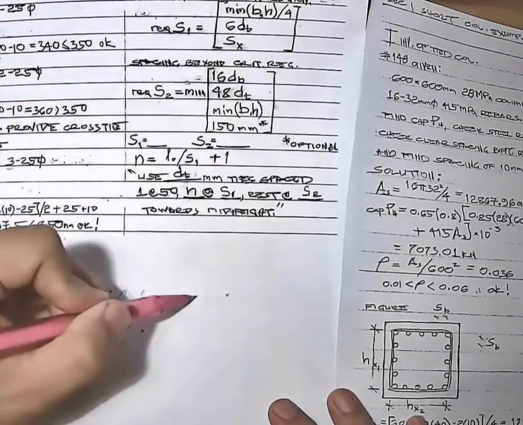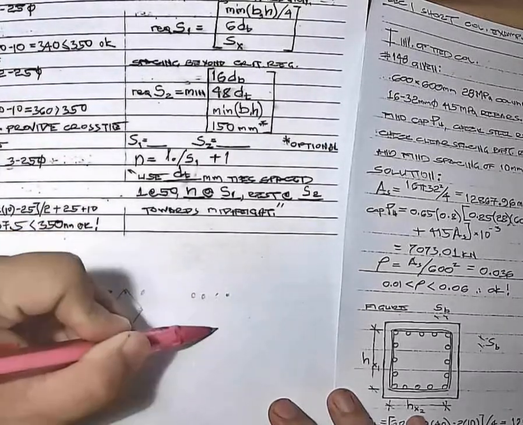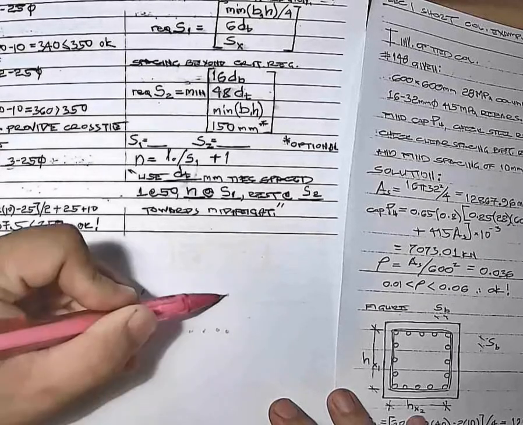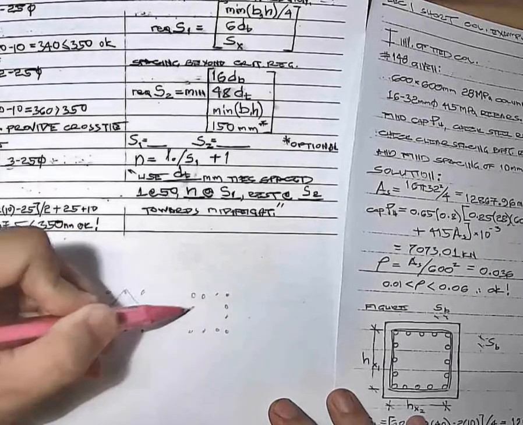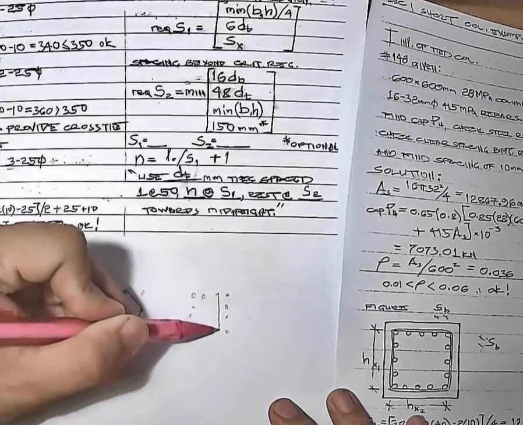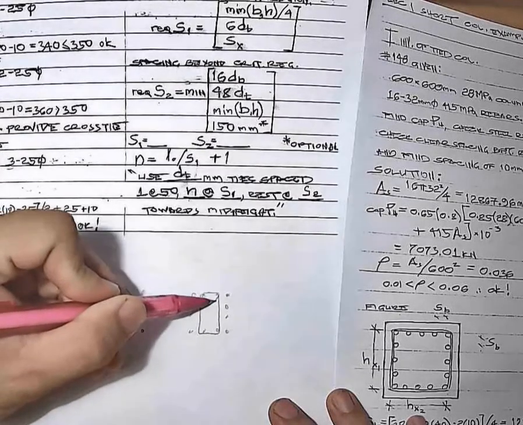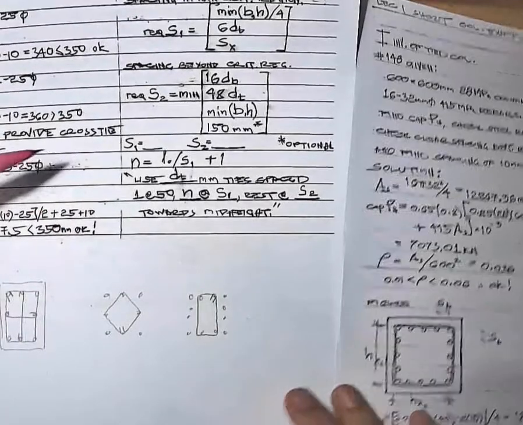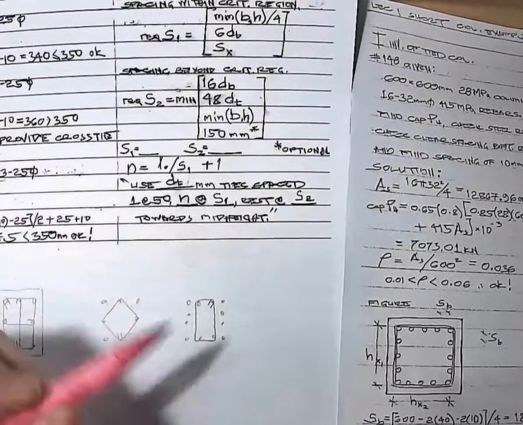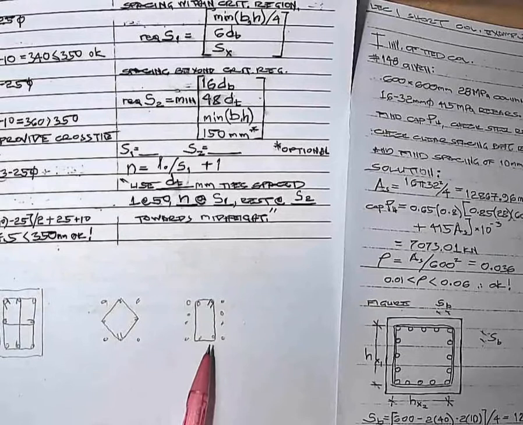Meron din namang ganito. Okay, so, ayan. Closed pa rin siya, pero nasa loob siya ng hook ties.